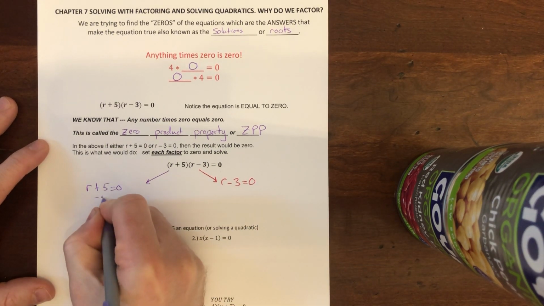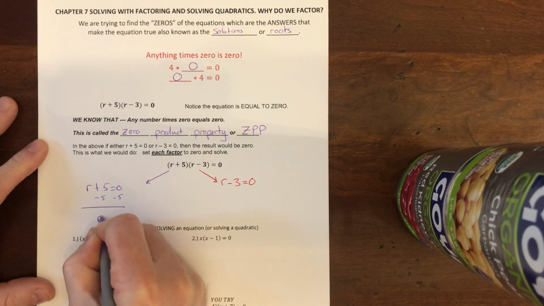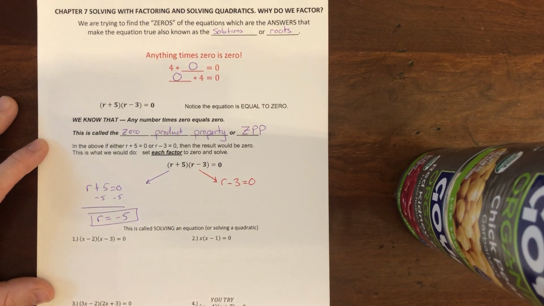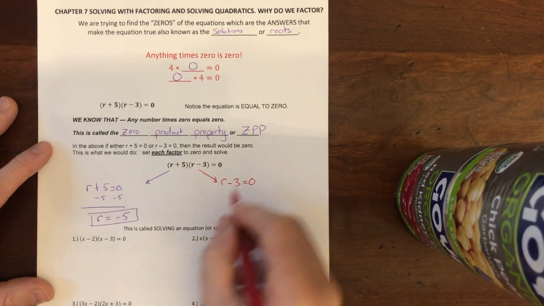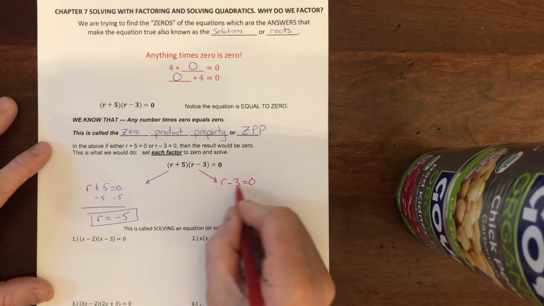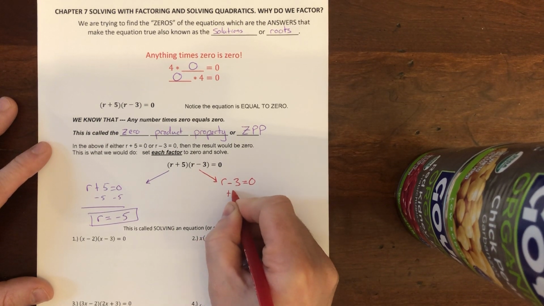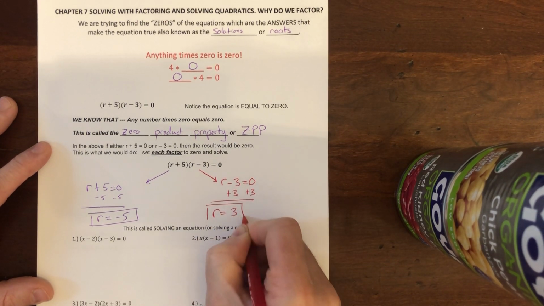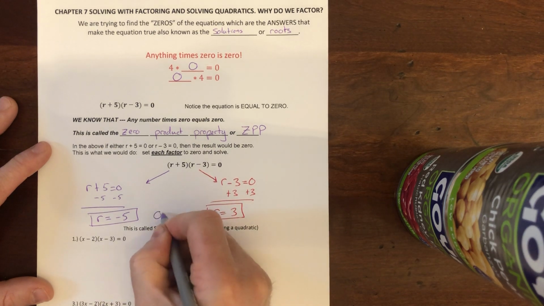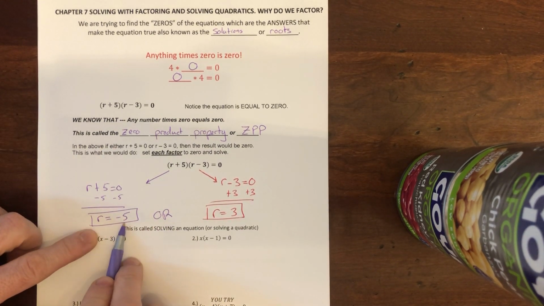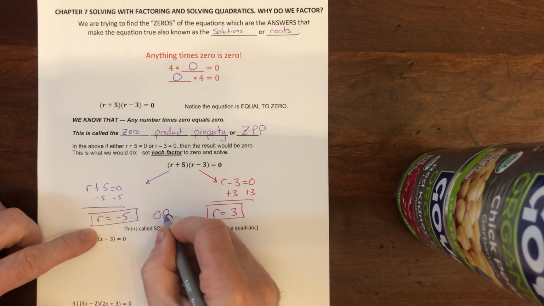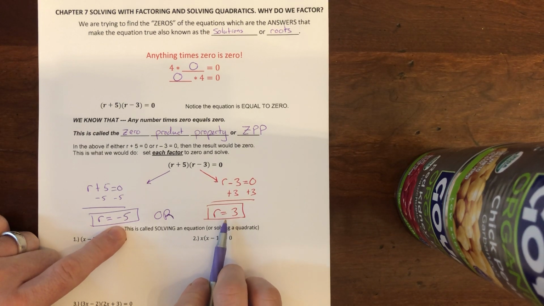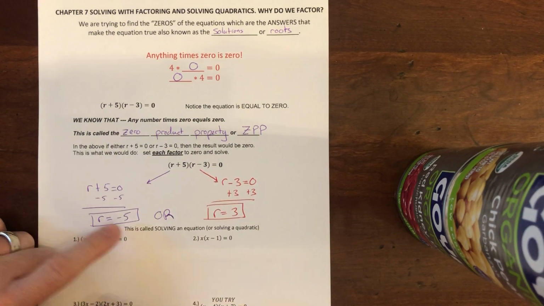If it's plus 5, I want to subtract 5 on each side. So I'd know that r equals negative 5. And then I go through the other side and do the same thing. So a separate equation, r minus 3 equals 0. So I'm going to add 3 to each side. So r equals 3. All right, so our solutions are r equals negative 5 or r equals 3.